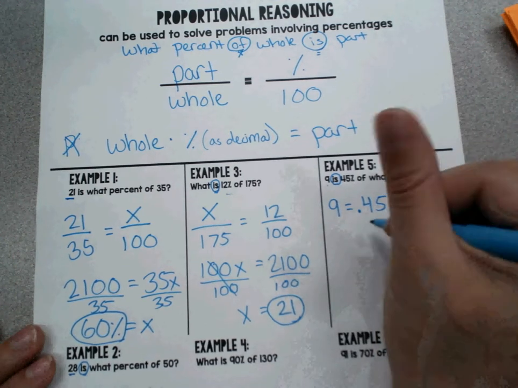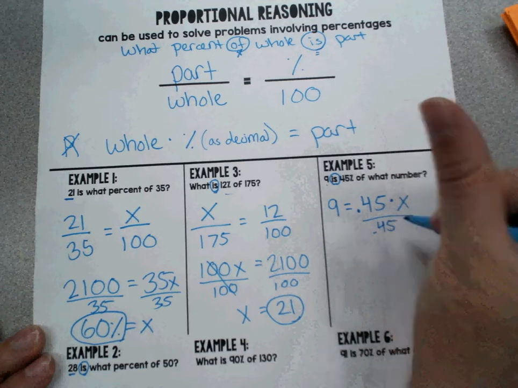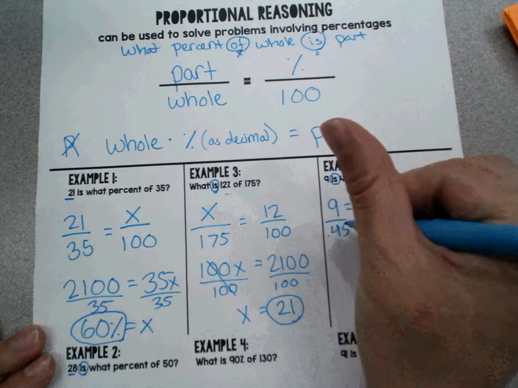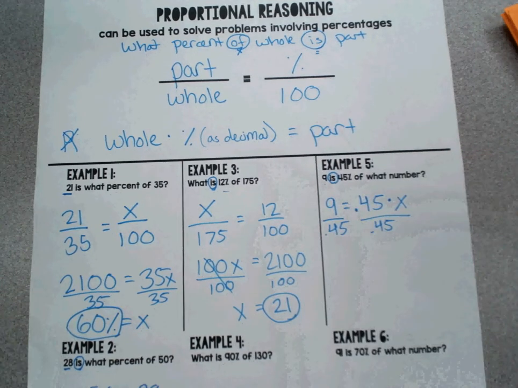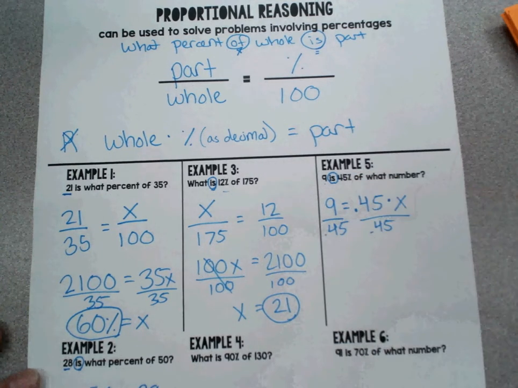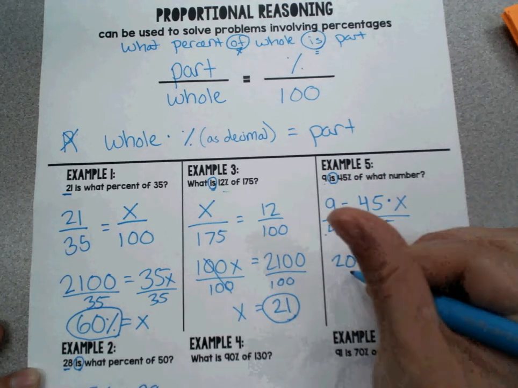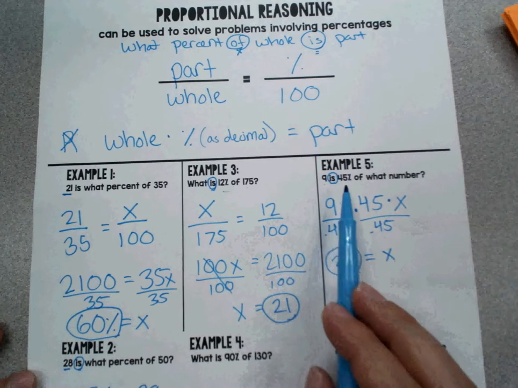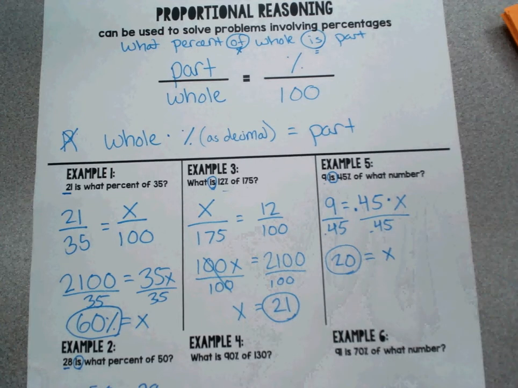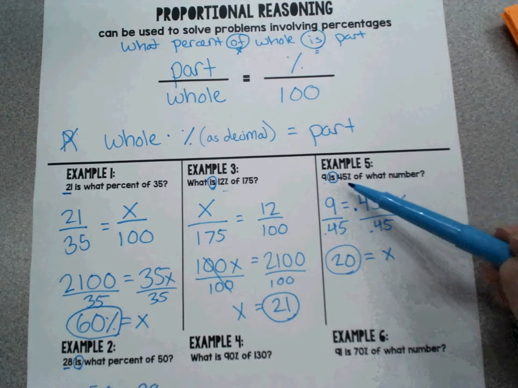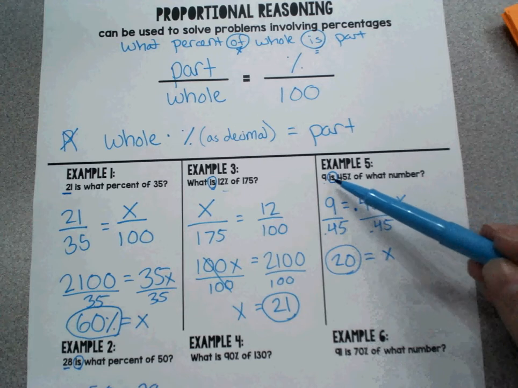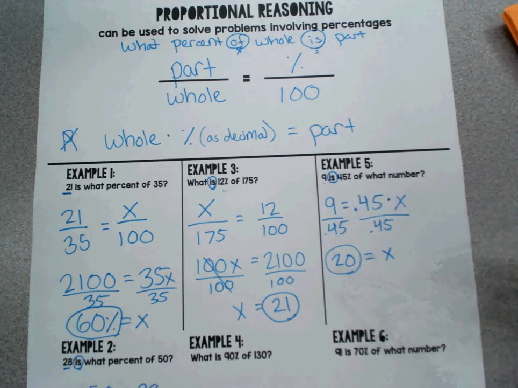45 hundredths times x. To get rid of it, divide. And then we go through and do that. 9 divided by 45 hundredths, we get 20 when we do that on the calculator. So x equals 20. So that's telling us 9 is 45% of 20. And that makes sense. 45% is close to half, 50%, and 9 is close to half of 20. You always want to check if your answer sounds reasonable when you do these problems.